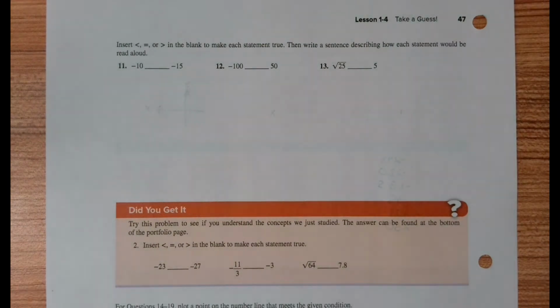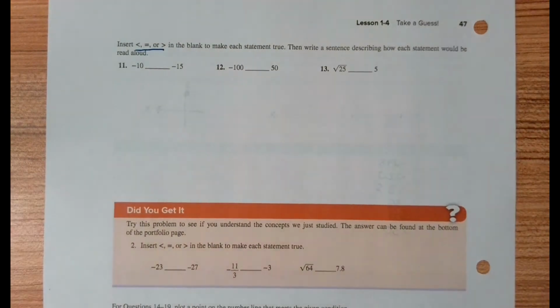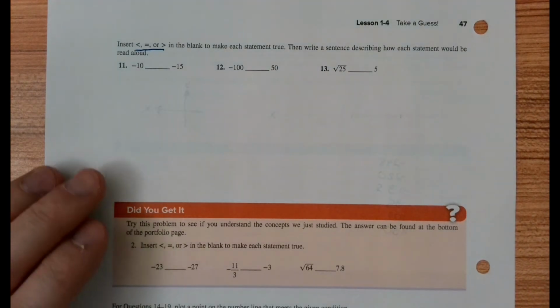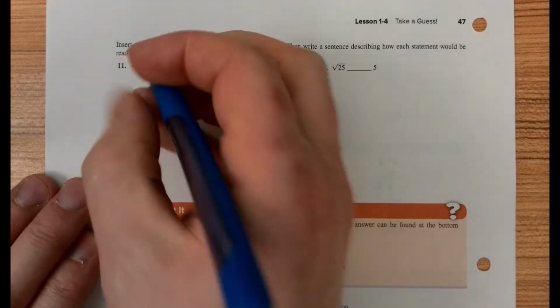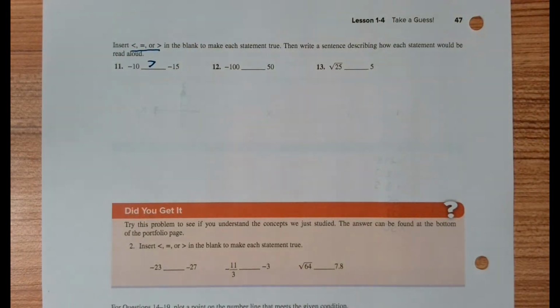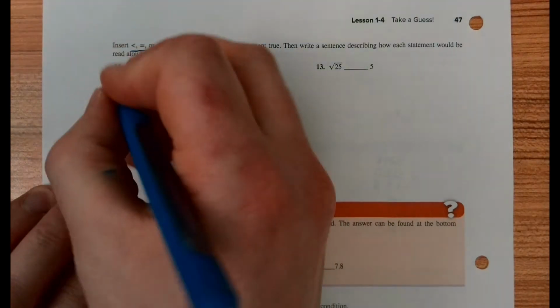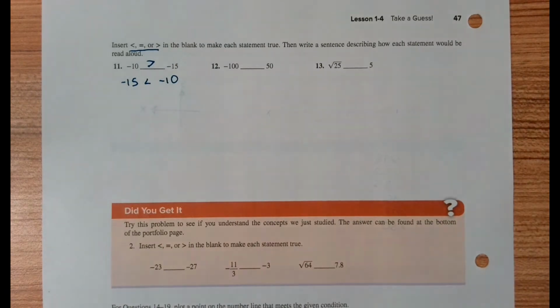So using the symbols we learned in the previous video, although restricting ourselves to just these three, we're going to do the comparison for each of these numbers, and then we're supposed to write a sentence describing how each statement will be read aloud. So notice -10 and -15. Now -10 is a larger number than -15. In other words, -15 is a smaller number than -10. So both of those two statements that I've written are exactly the same.